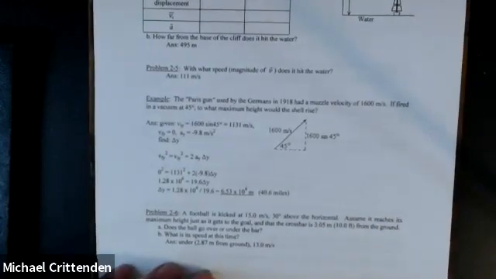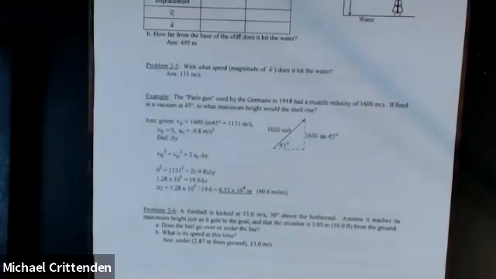The Paris gun, used by the Germans near the end of World War I. A very impressive piece of artillery. This thing was throwing shells at something like 5 times the speed of sound. They were actually almost getting these things into space because, you know, their forward positions were still quite a few miles from Paris. And if you're interested in this kind of thing, it's worth Googling Paris guns.